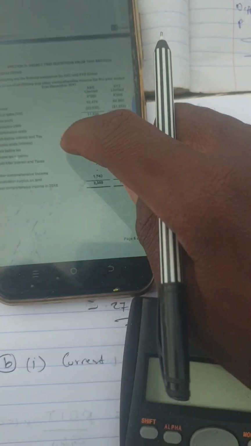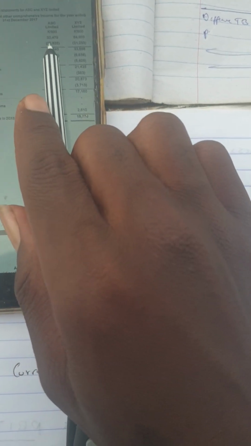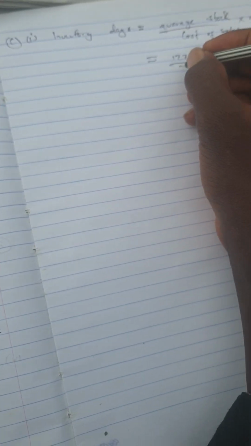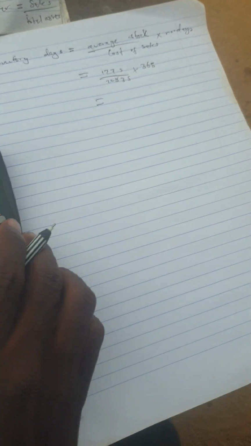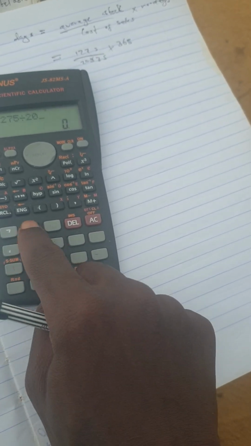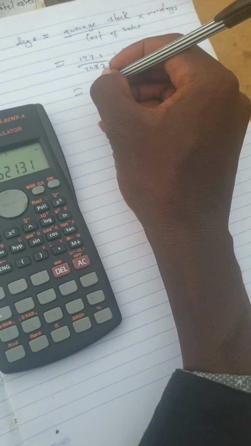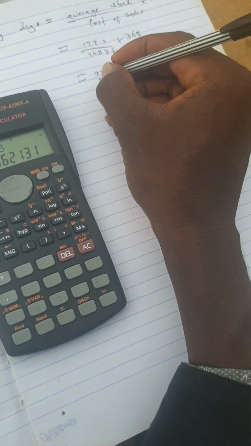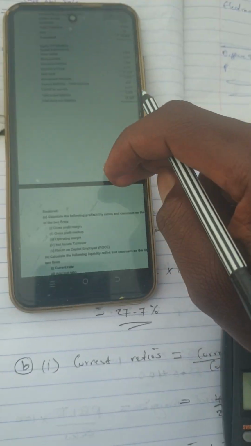So in this case our inventory is 1275, and our cost of sales is 2835, times the total number of days, 365 days. So we have 1275 divided by 2835 times 365 days, which gives us 22.3 days. That is number 1.